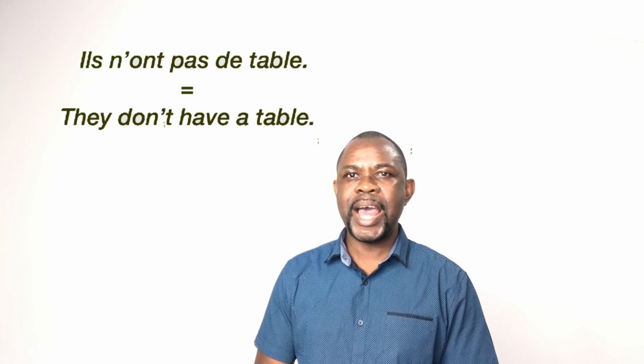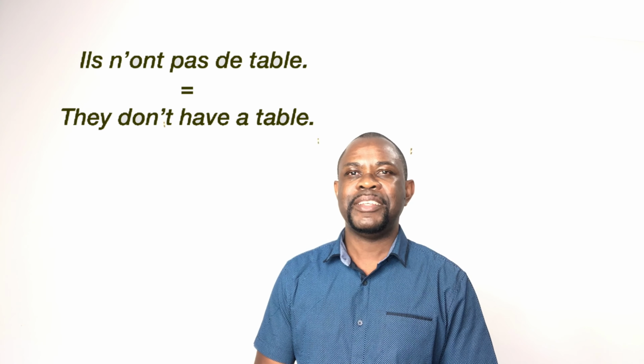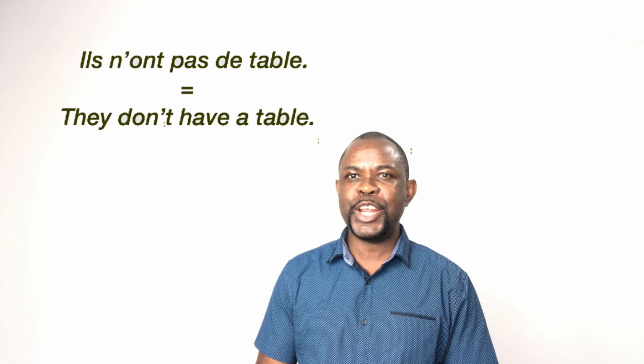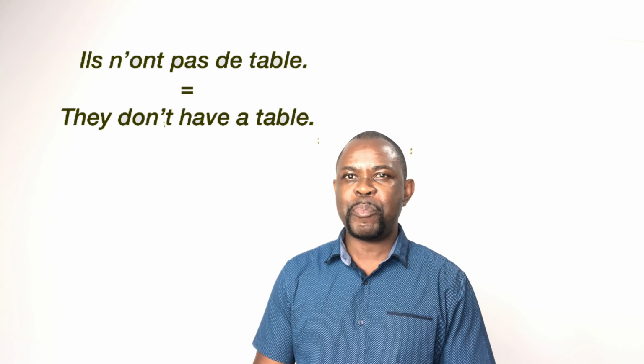Ils ont une table. Put it into the negative. Ils n'ont pas de table. Don't say ils n'ont pas une table, because it's in the negative. The indefinite article must change to de. So, ils n'ont pas de table. You got it? Another one.